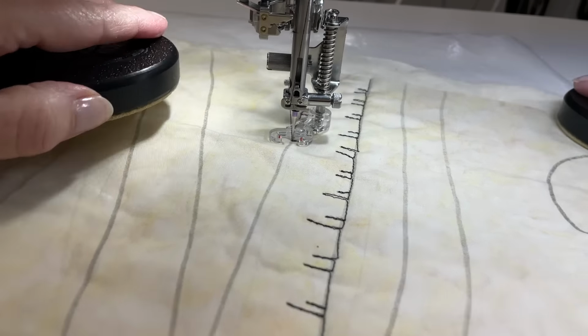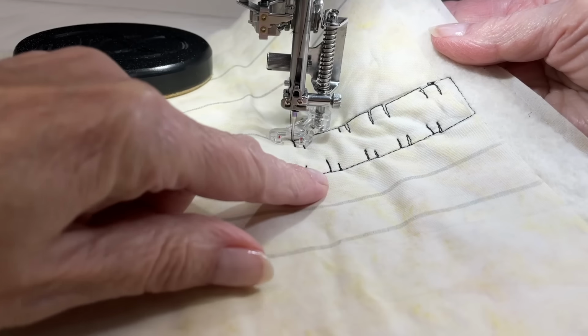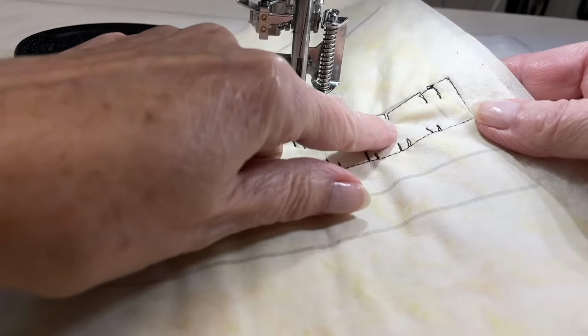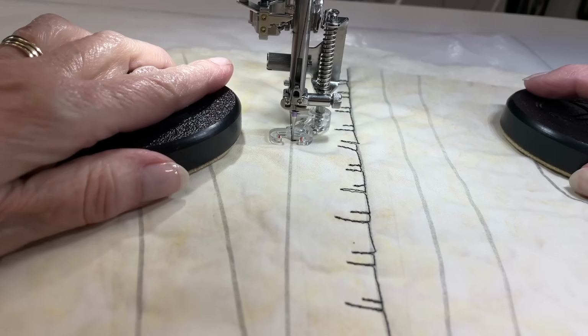And when I'm doing the opposite side, I try not to have them exactly match up. Some of them are around the same across from each other, but you don't have to do that. And it looks probably better if you don't.